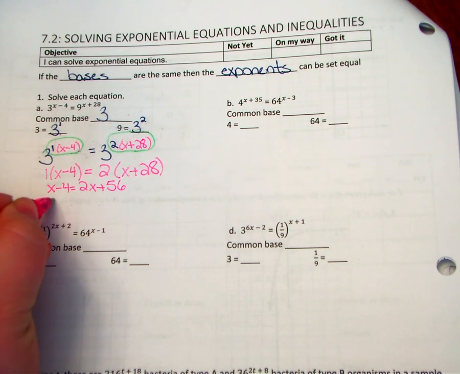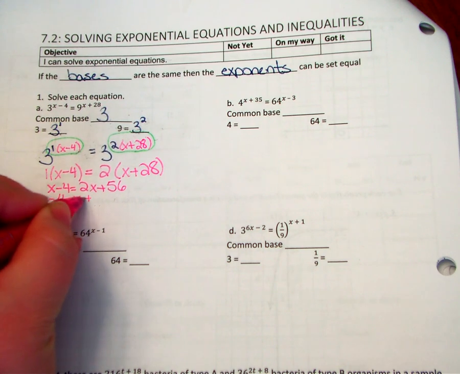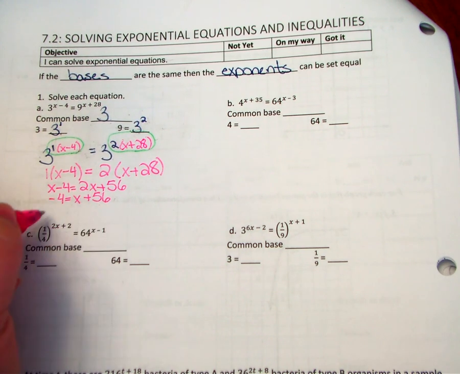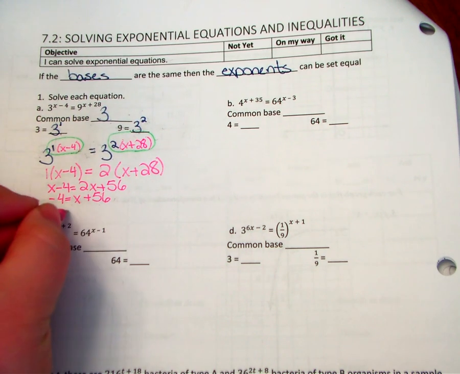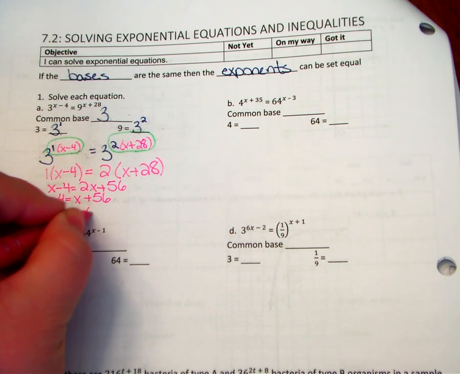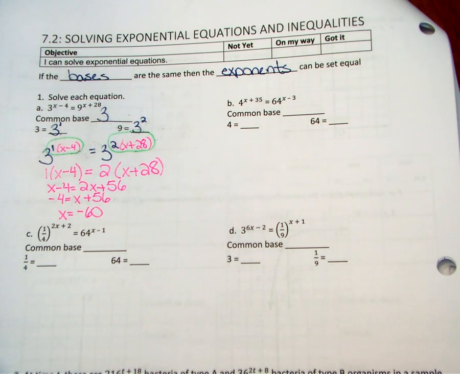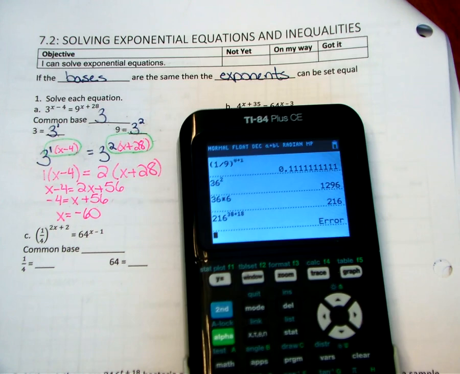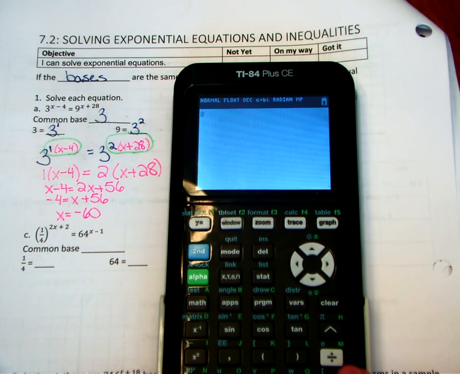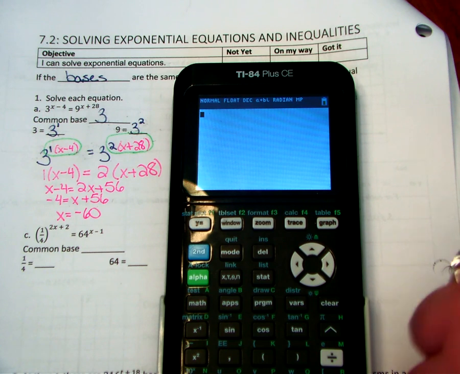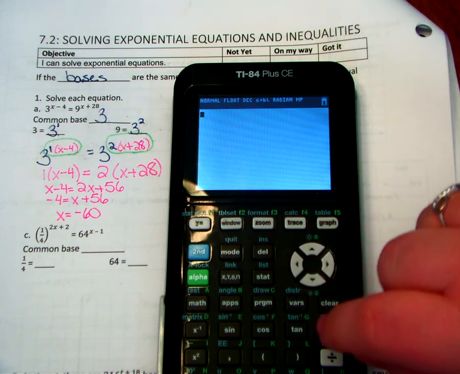Subtract x from both sides. Subtract 56 from both sides. And we get that x equals negative 60. Now you should be able to check this on your calculator by using the original problem and plugging in what you got for x. Now there is going to be one exception to that rule, and that is if you are getting a number that is so big that the calculator can't handle it, which we'll see with number 2. But other than that, you should always be able to check it on your calculator.